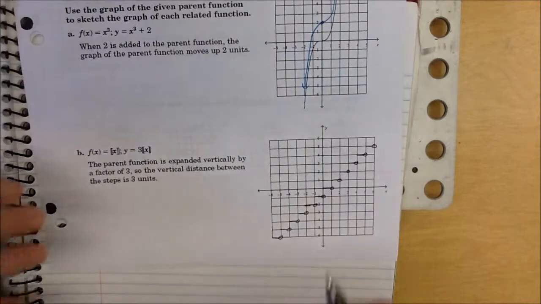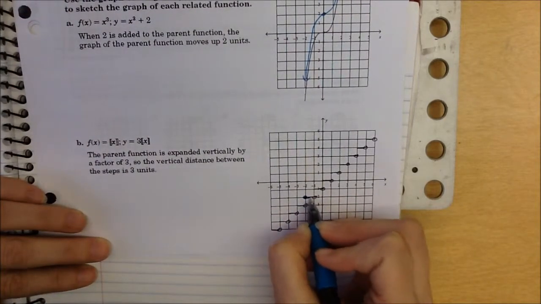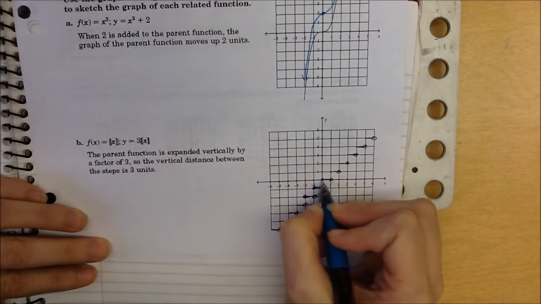Now it's time for the greatest integer function. I know how everybody loves that. So this is the greatest integer function, right? The greatest integer less than or equal to your input.